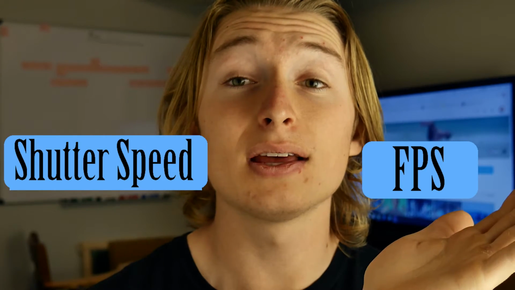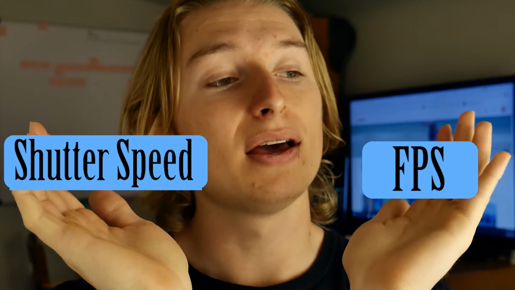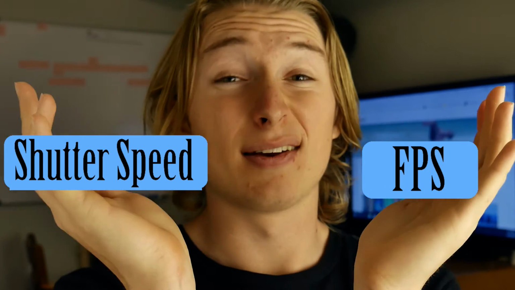Now your FPS and your shutter speed work together. Right now my FPS is 24 frames a second, so I have my shutter speed set at 50. This allows for a nice look in video.